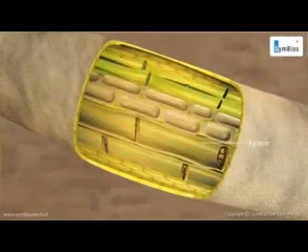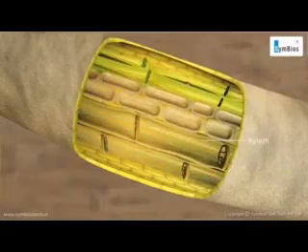Water and minerals enter the root by two pathways. Xylem vessels are long narrow hollow tubes containing no living material. Xylem transports water and soluble mineral nutrients from the roots to the other parts of the plant. You can see it is transported to the entire plant now.